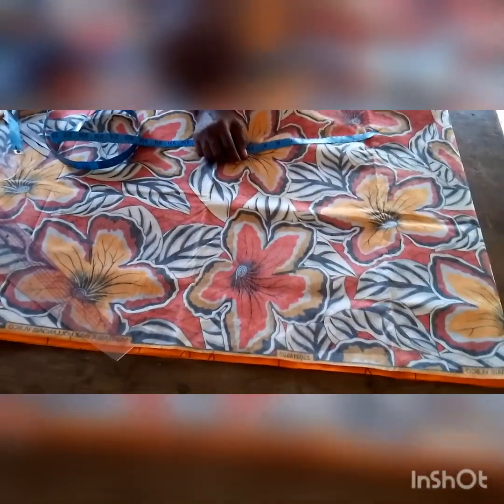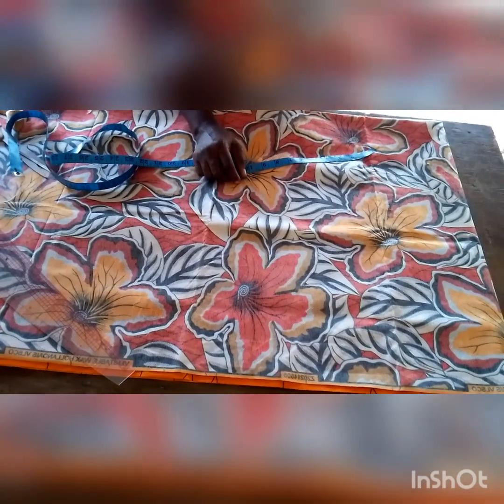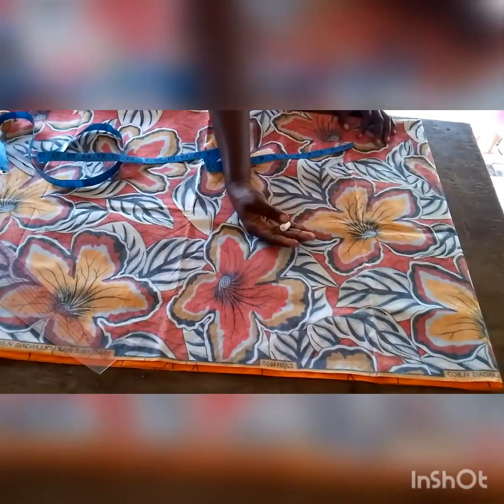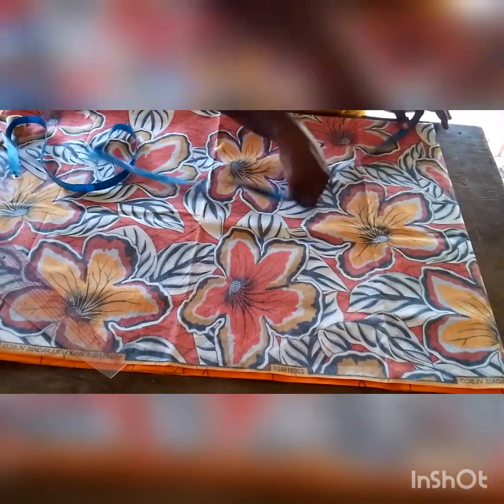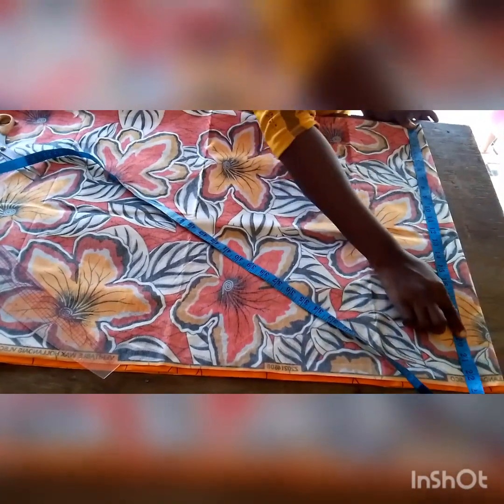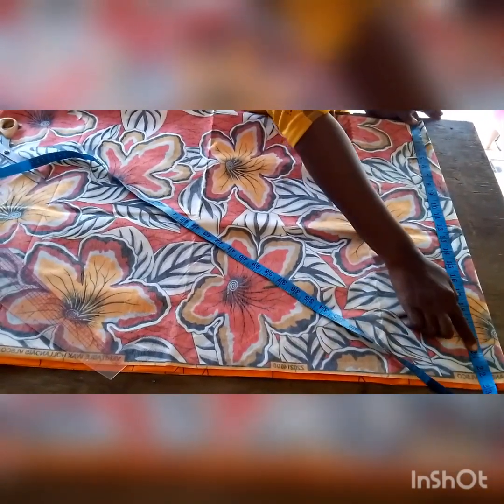I'll be folding the kaftan first of all. So the wideness will be determined by the sleeve length, that is the measure from the middle of the neck to where the length of the sleeve is going to stop. Like this one I'm working with now, the sleeve length is 21, that's just around the elbow.